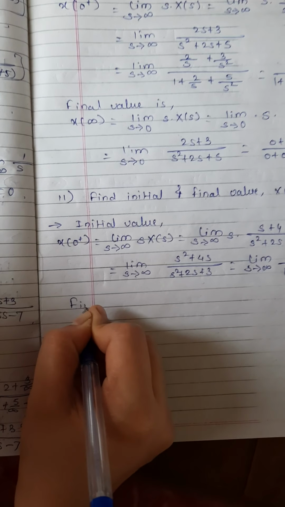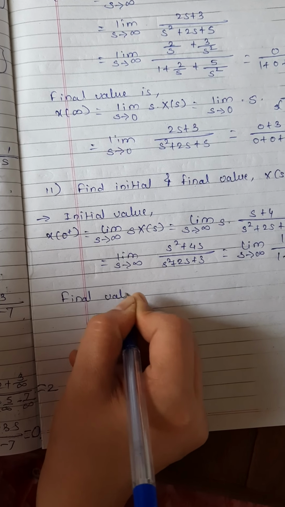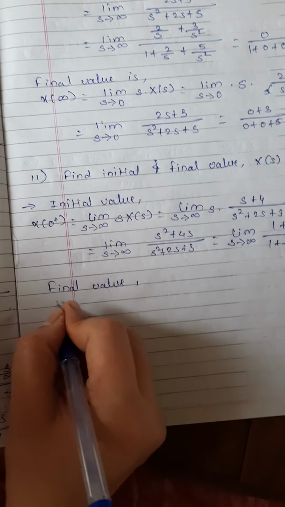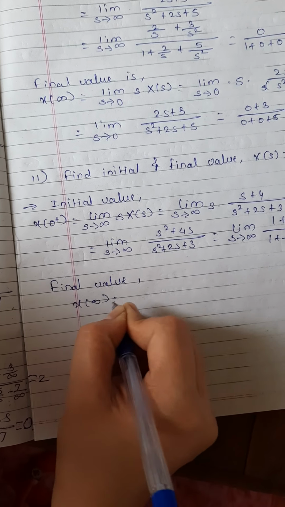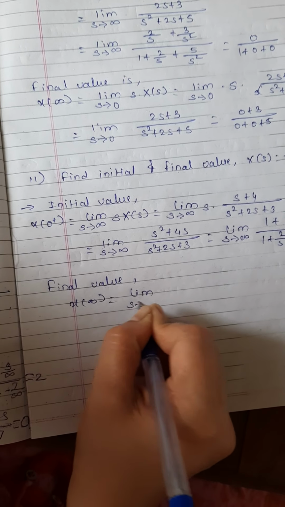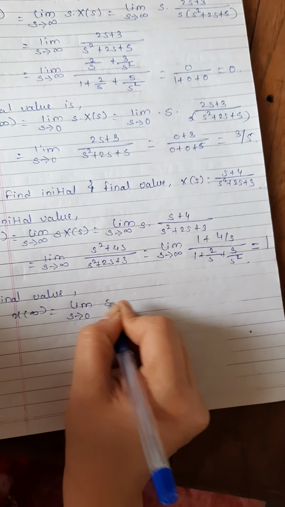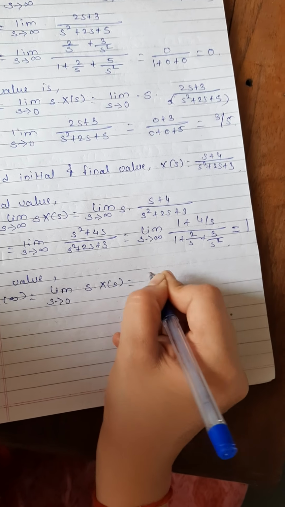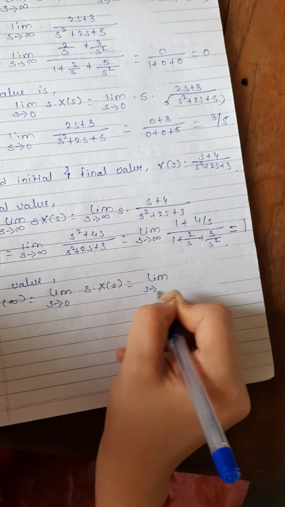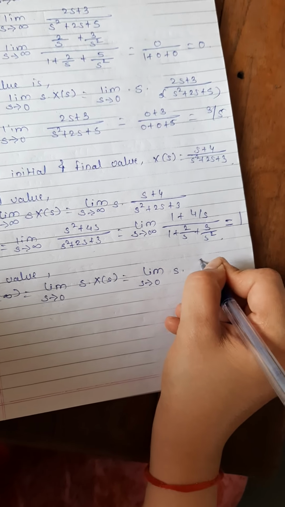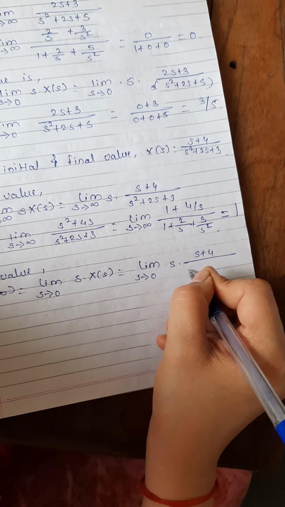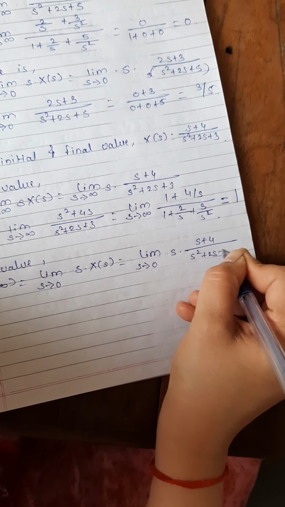Now we have to calculate the final value. So final value is x of infinity equal to limit s tends to 0 of s into X(s), limit s tends to 0 of s into (s plus 4) by (s square plus 2s plus 3).